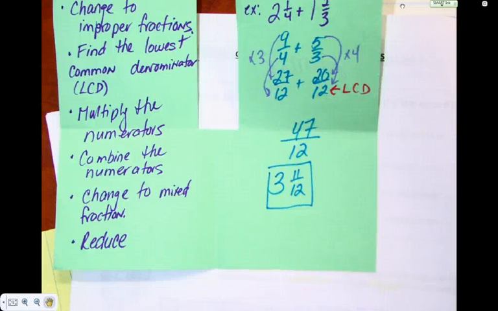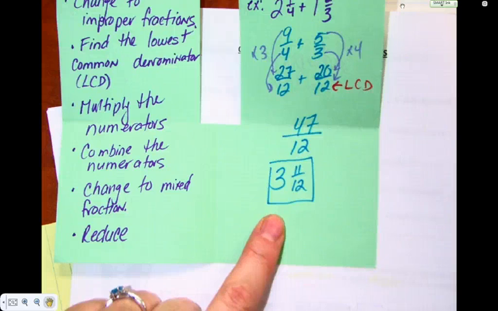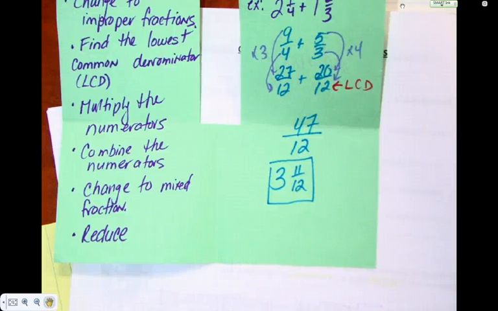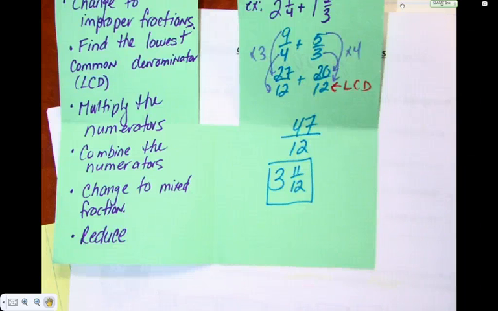Who are my right brains, especially my strong right brains? If you guys could start getting in the habit of boxing your answers, it's a lot easier for me to find, because right brains tend to work kind of all over the page. Left brains tend to work down, right brains work all over. So if you can box the final one, it's just easier for me to find.